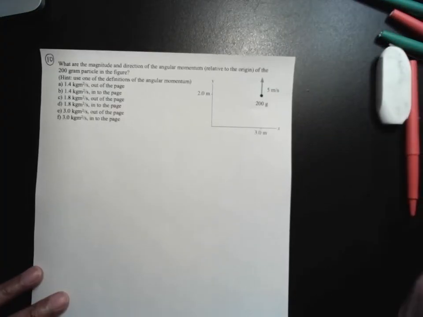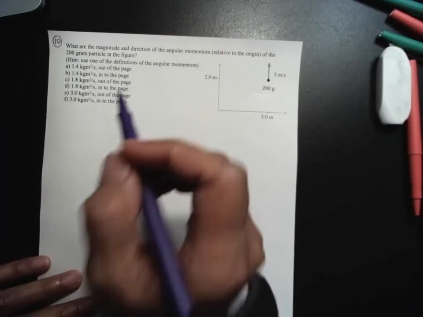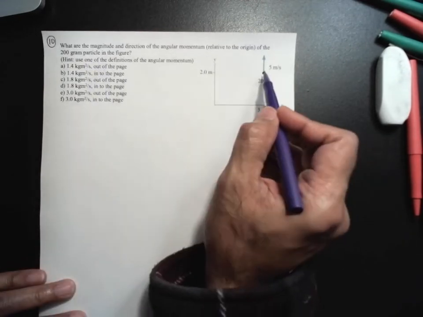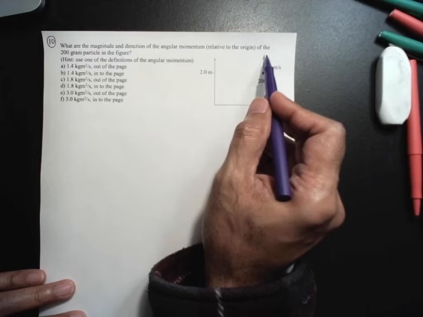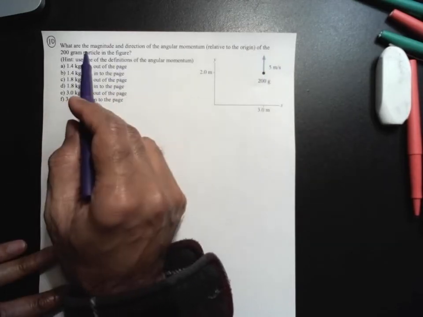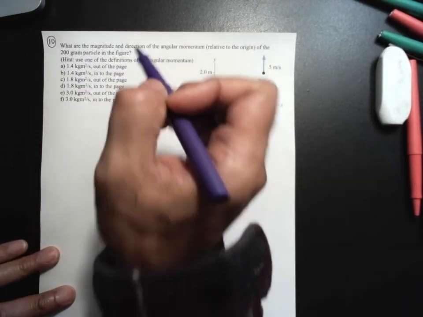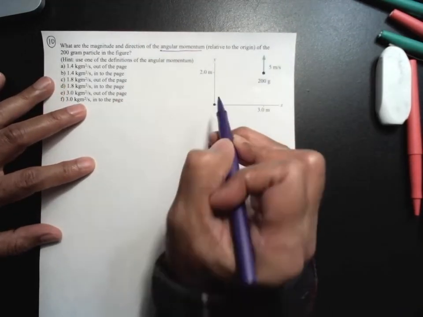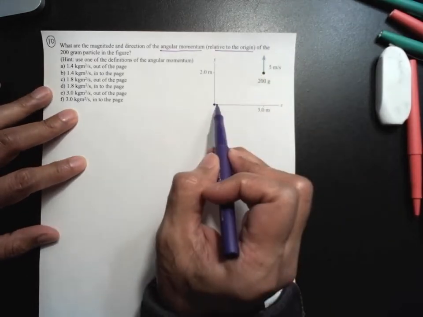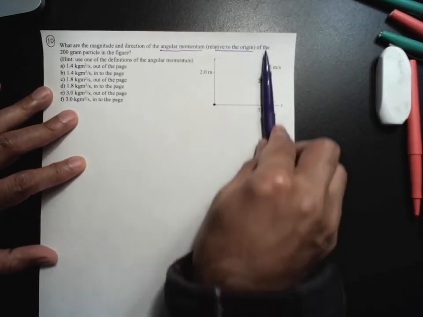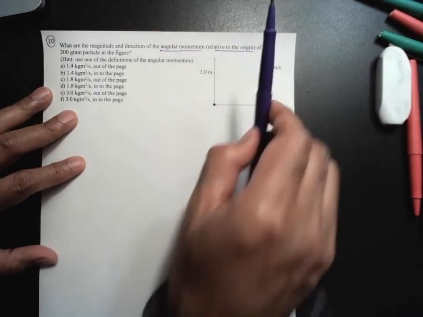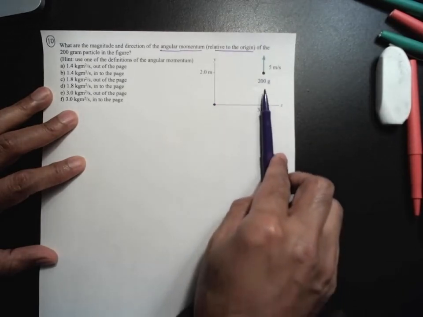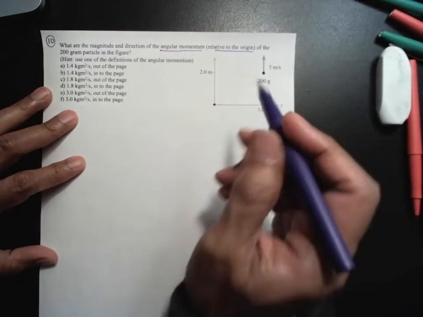Number 10, I guess I should pick up the pace maybe a little bit. So number 10, something moving in a straight line, but it has an angular momentum, right? Because even though it's moving in a straight line, relative to the origin, it's like it's moving past it, like that. If you were standing at the origin, you'd have to turn your head to keep track of this object that started here and just kept moving like that, right?